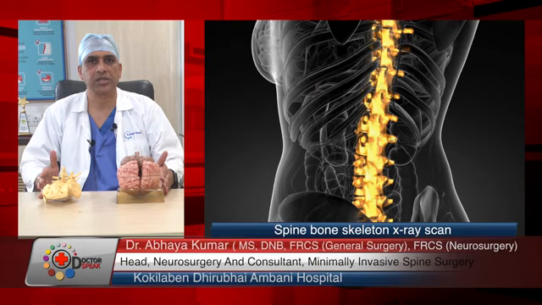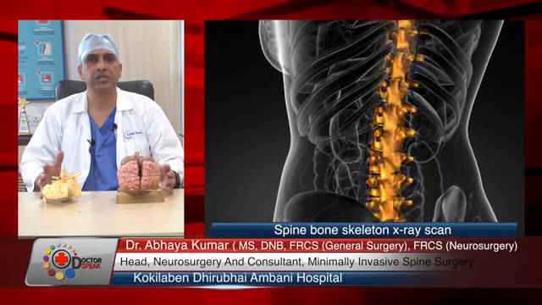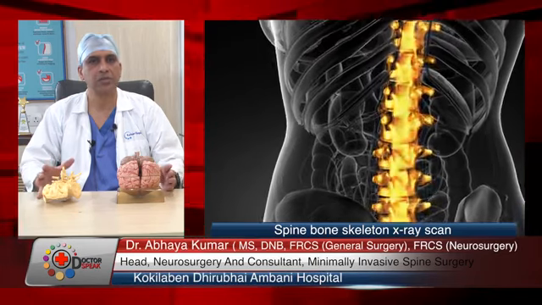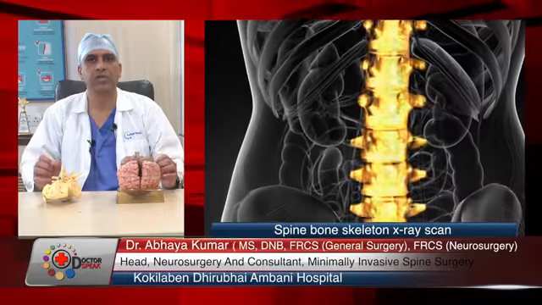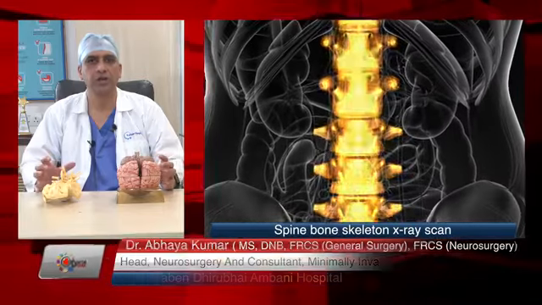My fourth message is that spine surgery is going by leaps and bounds. All surgeries are done under a minimally invasive approach now. Gone are the days when we did big open surgeries for the spine. Now, degenerative disease, tumor and even vascular disease of the spine can be treated with minimally invasive procedures.